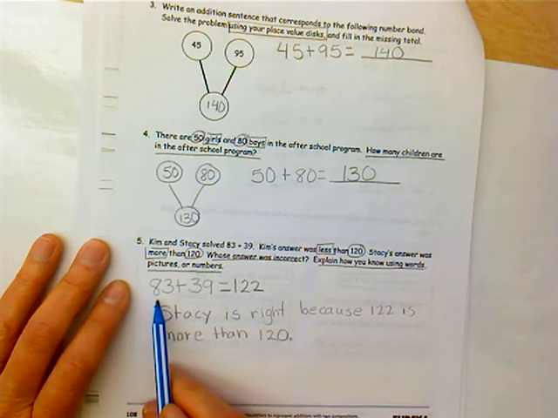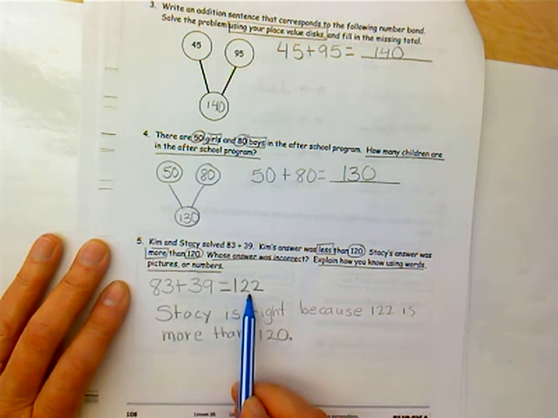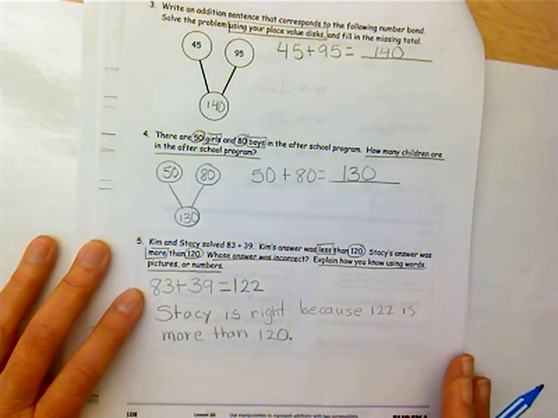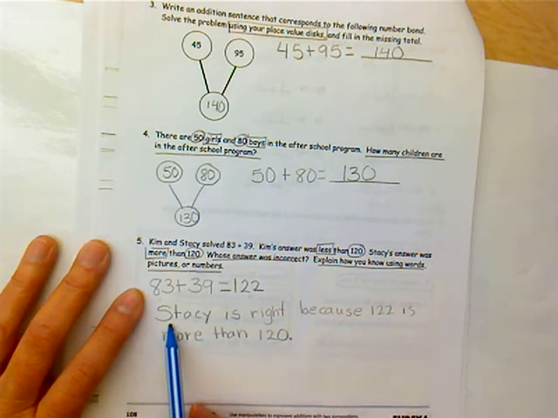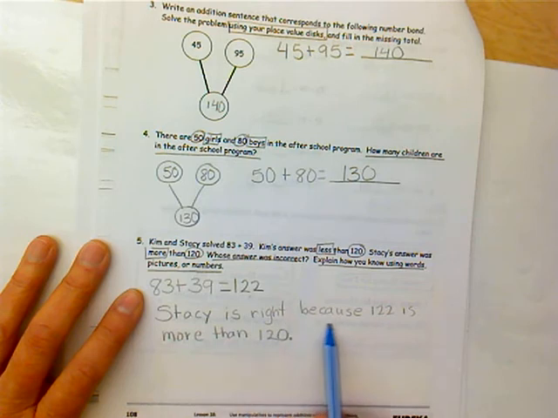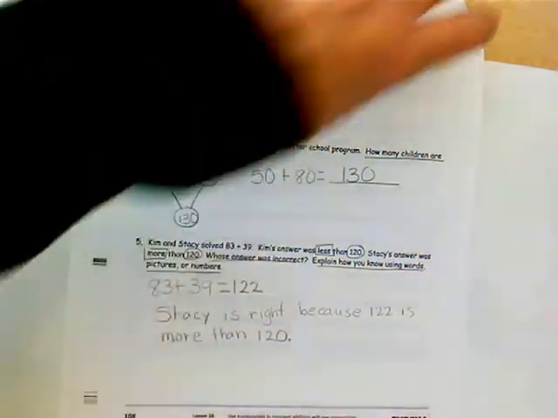83 plus 39 should be 122. If you did that with your place value discs, then you could write your answer that Stacy was right, because 122 is more than 120. All right, and look, I did a good job this time. I covered up my answers to the exit ticket.